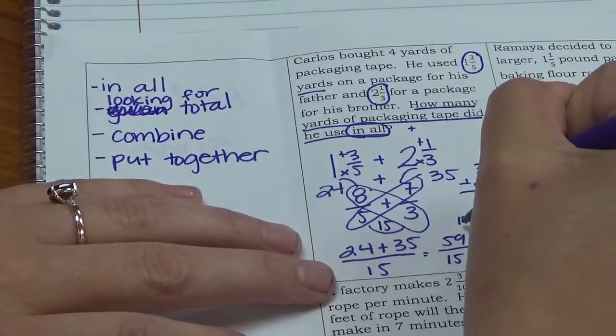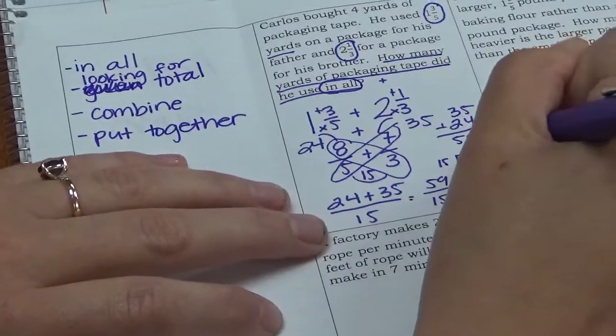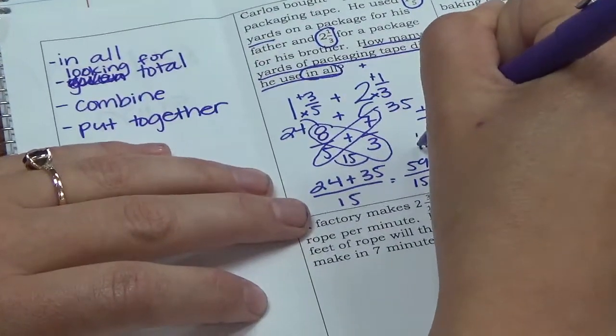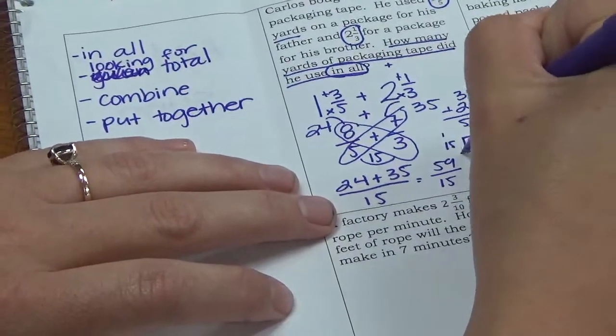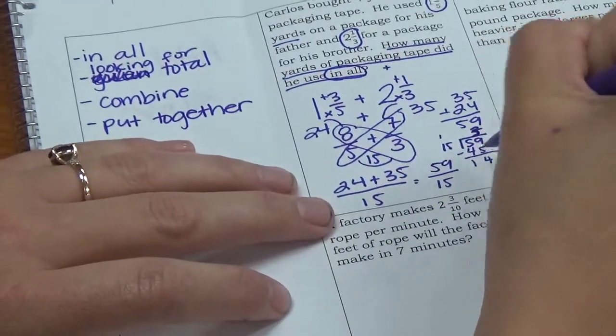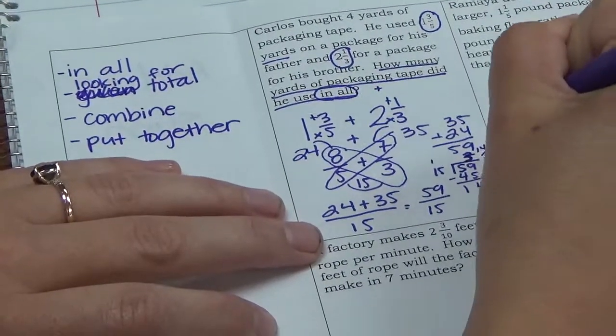Let's see. No, 3 times, I think. Let's double check. 3 times 5 is 15. 3 times 1 is 3 plus 1 more is 4. Yep, 3 times. We subtract, and our leftovers go on top of our divisor.